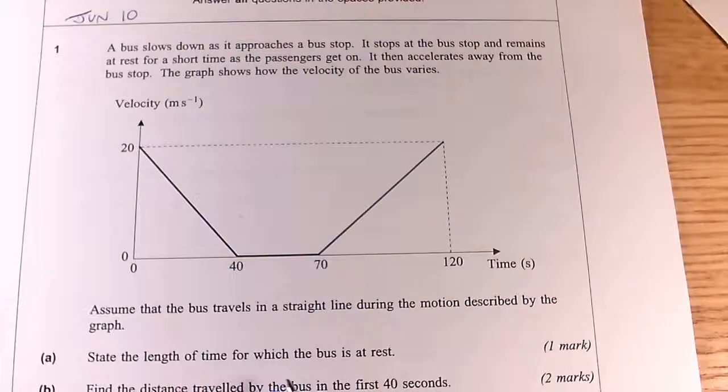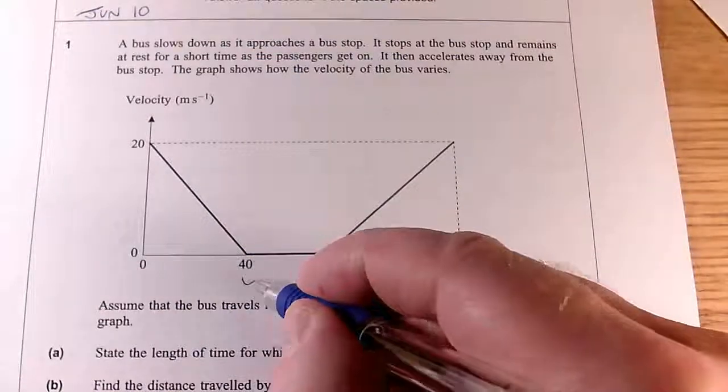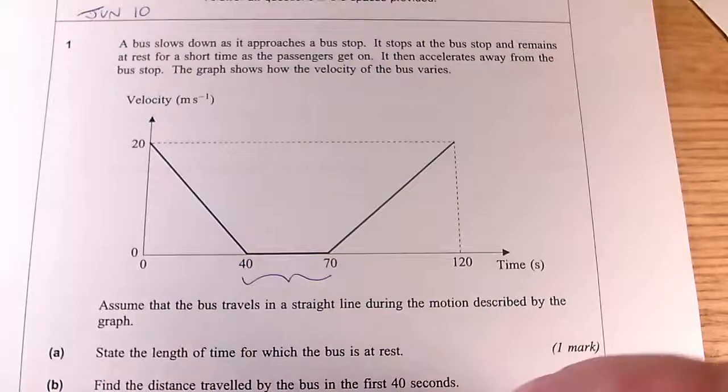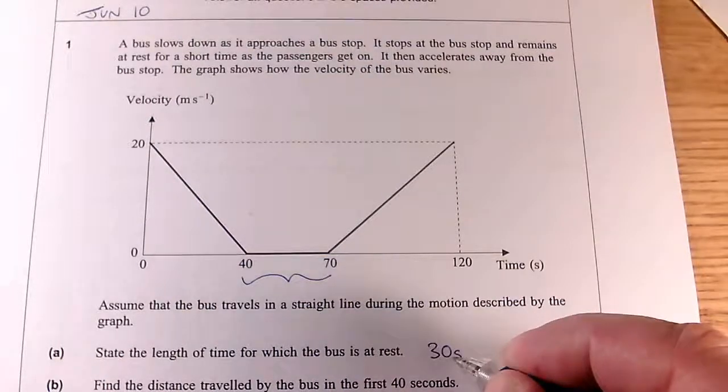We've got to state the length of the time for which the bus is at rest. Okay, well that's this period here when the velocity is 0. So that's 70 minus 40, which is 30 seconds.